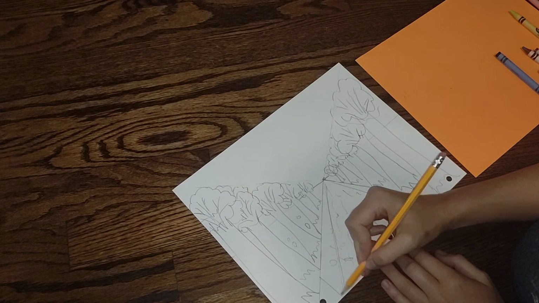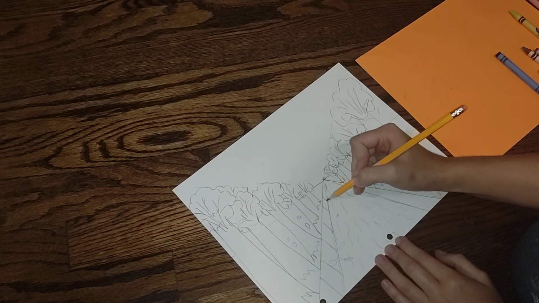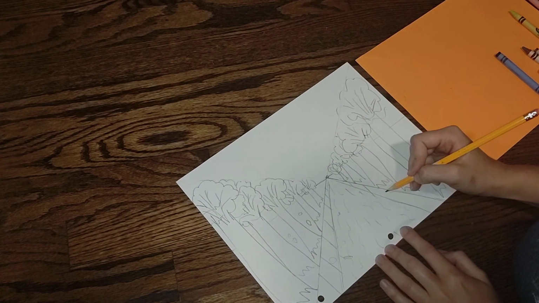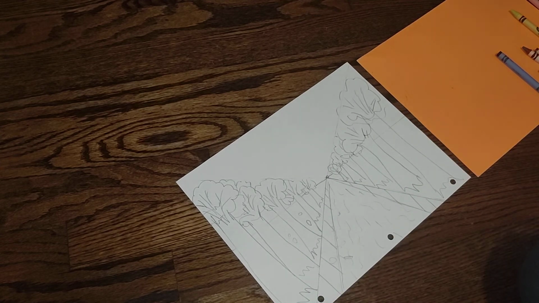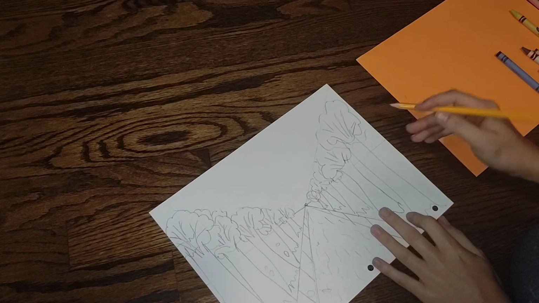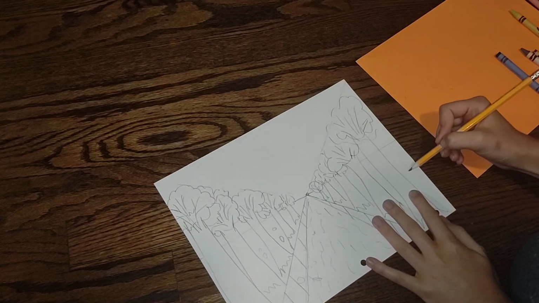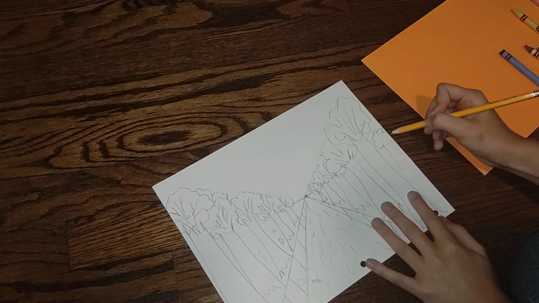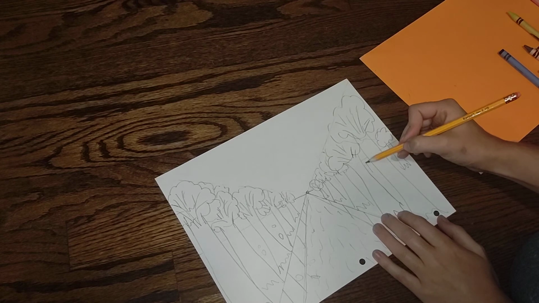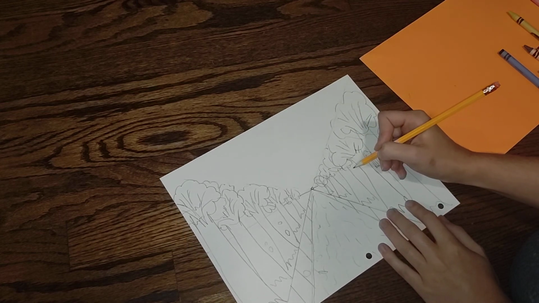Okay, maybe this is like a brick wall here. So you draw some lines in them, make them look like wall. Maybe there's more trees behind these trees. So you're gonna draw them small to make them look like they're further back. Maybe one's really tiny one back here.